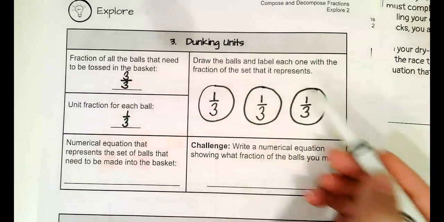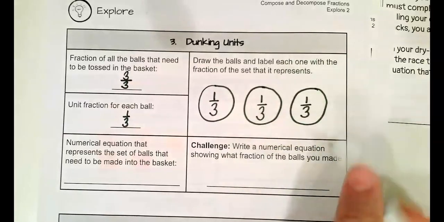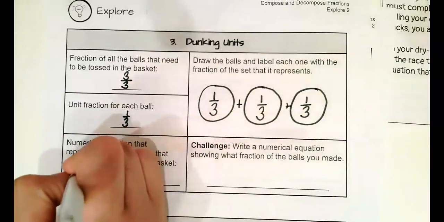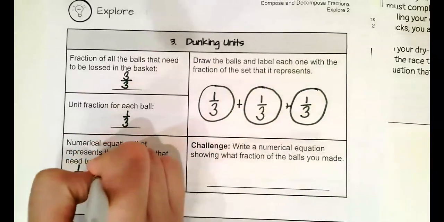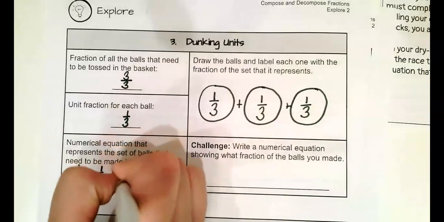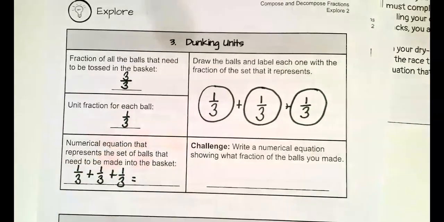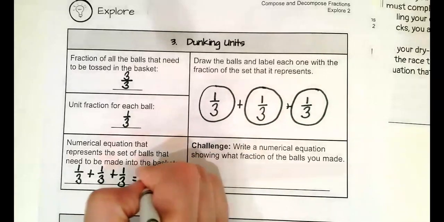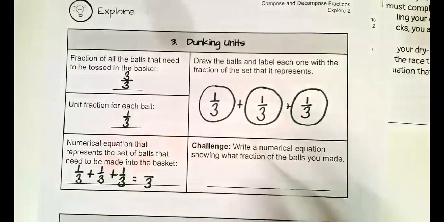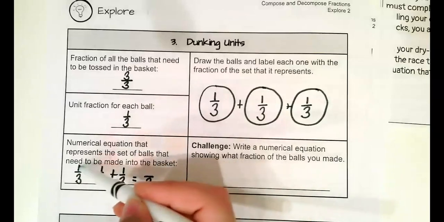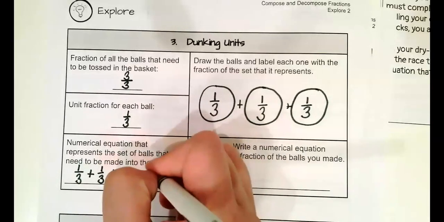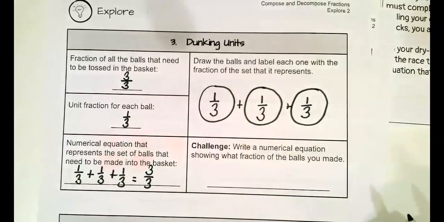Now, if I wanted to show an equation for this, I'm just going to take these and add them together. So I'm going to say 1/3 plus 1/3 plus 1/3 equals, my denominators are the same. So that's going to stay 3. I'm going to add the top, my numerators. 1 plus 1 plus 1 is 3.